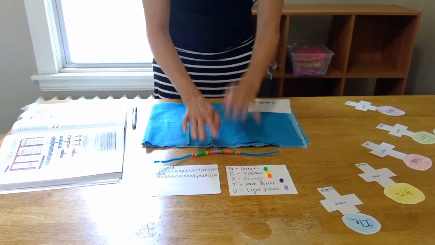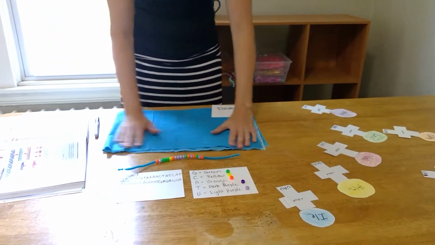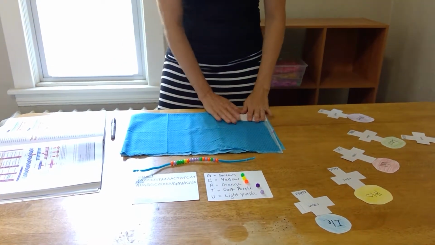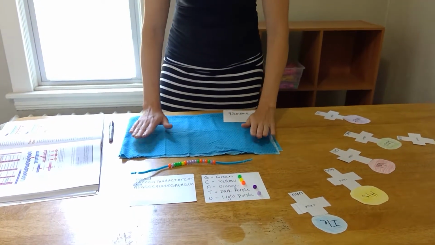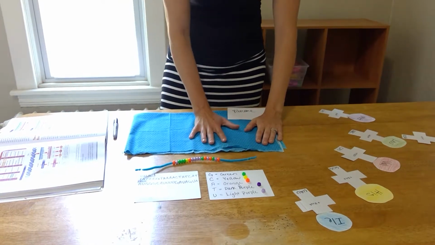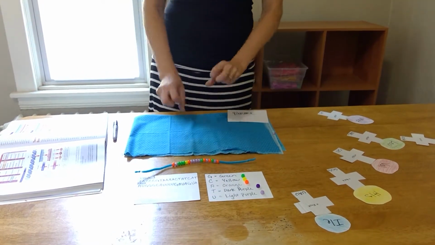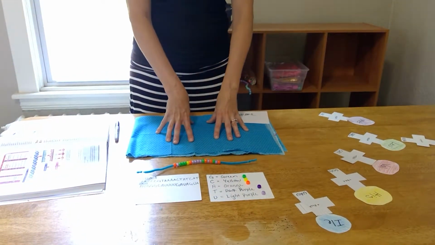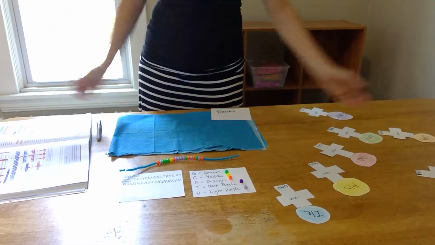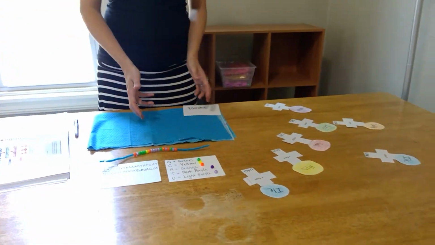We've got mRNA here, and then we have a ribosome being represented by the fabric. A ribosome is an organelle, and translation happens in the ribosome. So we're going to have any activity happening in the ribosome here. And then the whole table is sort of representing the cytoplasm of the cell.